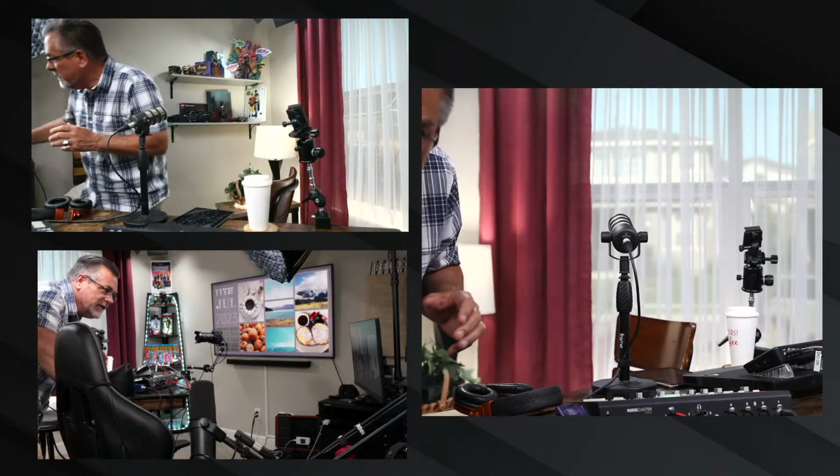Got my chair in the way of one of the views. So all kinds of different angles. So this main view right here, this camera right here, it's got latency. This is my ATEM Mini Pro. It's right here on the desk, and I only have one channel coming into that.